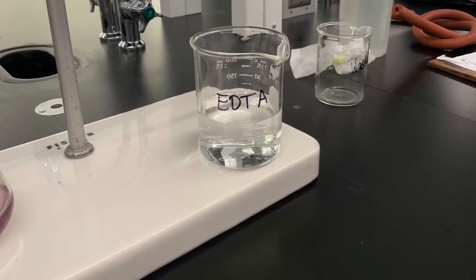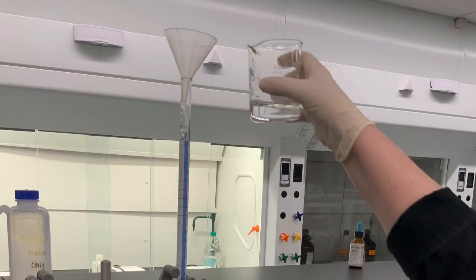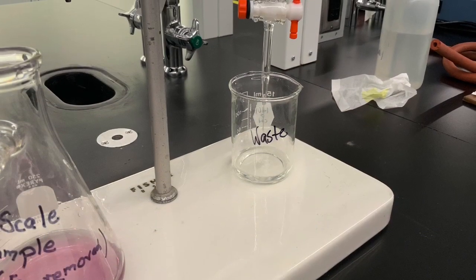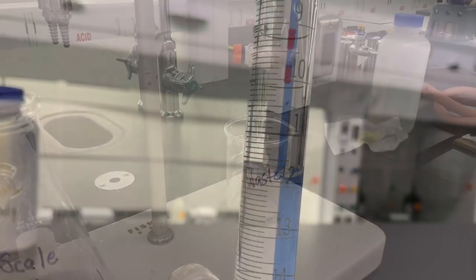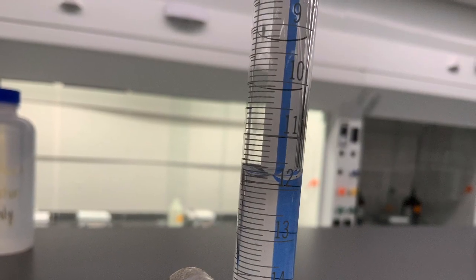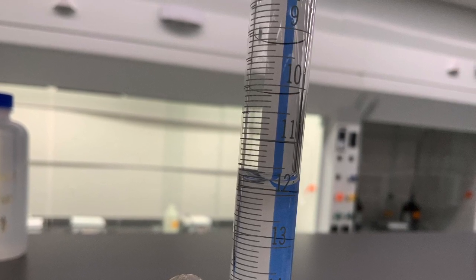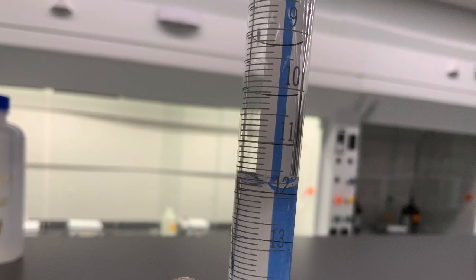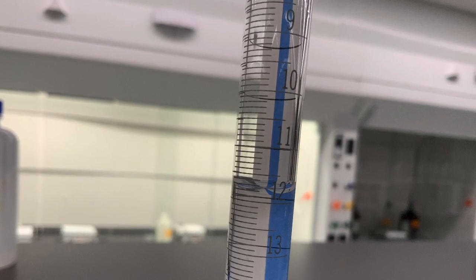We fill some EDTA into a beaker. We now condition a burette by flushing it with the EDTA solution. All that, like a whole burette full of EDTA, is discarded. And then we add some fresh EDTA into the burette, and it doesn't have to go up to the 0 mark. It just has to be at some level that we can record with good accuracy.